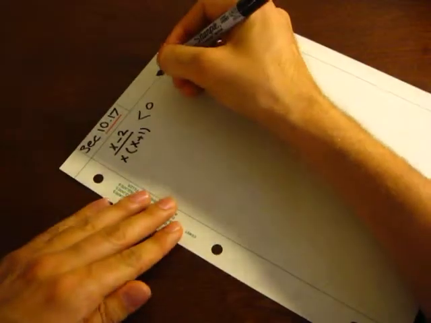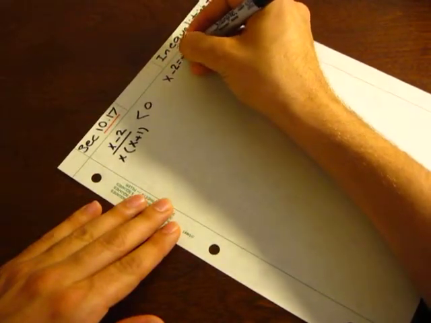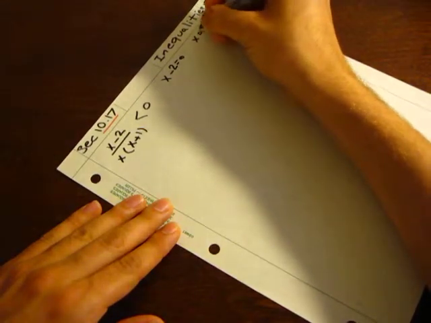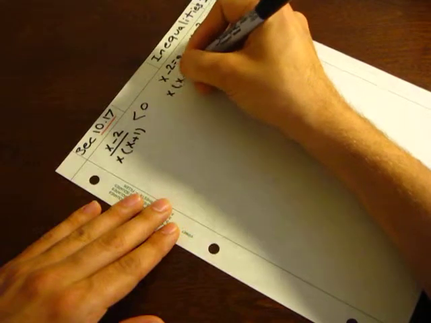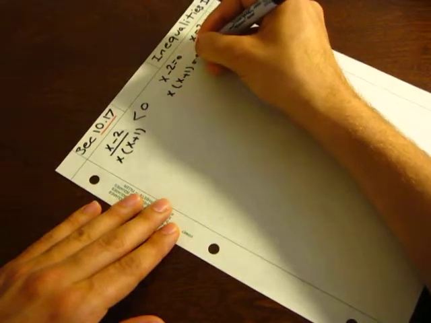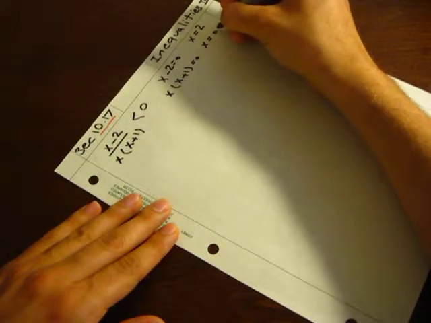So first we find the roots of the numerator, which is x minus 2 equal to 0, so x is equal to 2, and for the denominator, x times x plus 1 equal to 0, so x is equal to 0, negative 1.